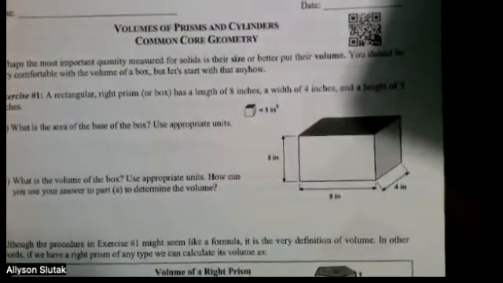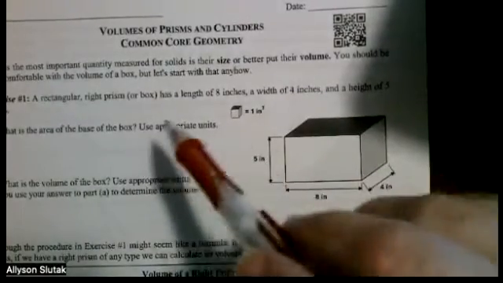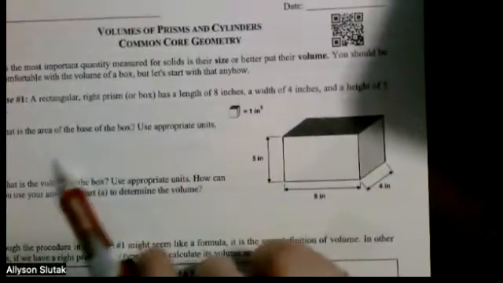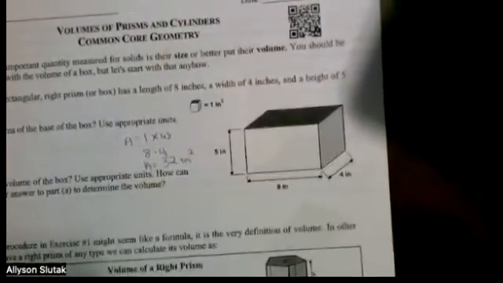You should be very comfortable with the volume of a box, but let's start with that anyway. A rectangular prism or a box has a length of 8 inches, a width of 4 inches, and a height of 5 inches. It says, what is the area of the base of the box? Use appropriate units. The base of the box is this darker part here. So the area is equal to length times width. The 8 is the length, the width is 4. So the area is equal to 32 square inches, or inches squared.